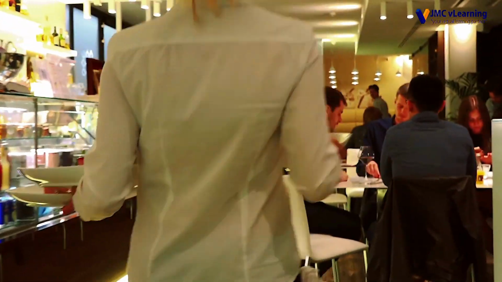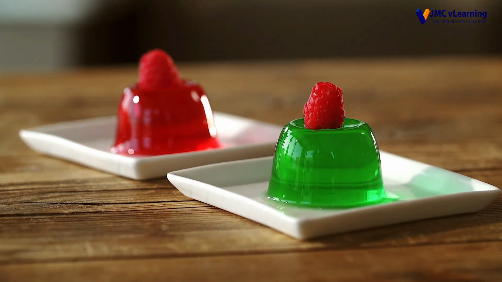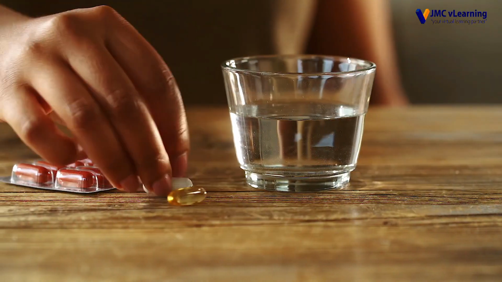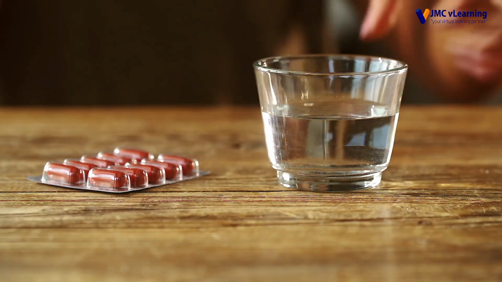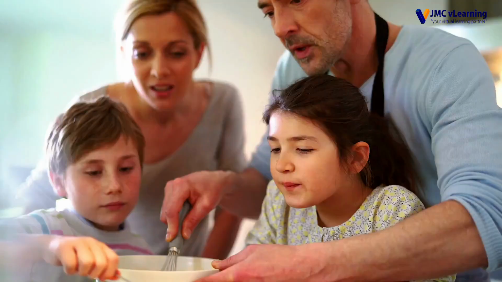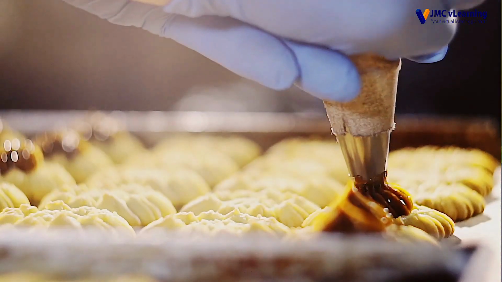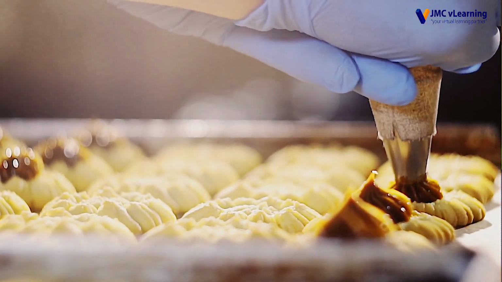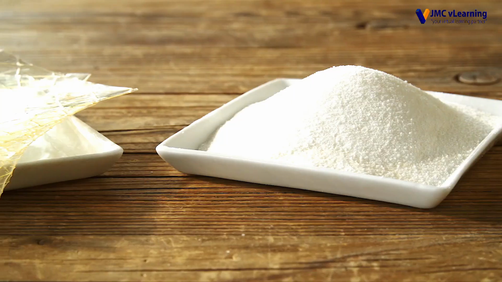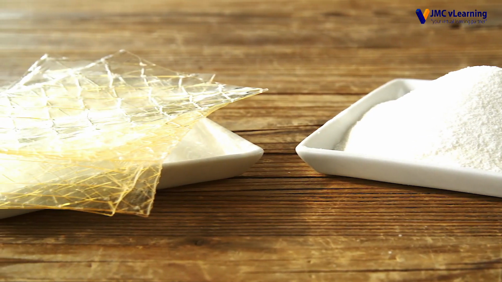It's an indispensable natural ingredient not only in countless food products, giving them shape and texture, but also in pharmaceutical capsules for the protection of substances and their perfectly timed release into the body. Both powder and leaf gelatin are used worldwide for home cooking as well as by chefs and pastry cooks in restaurants. So how is this versatile product made?